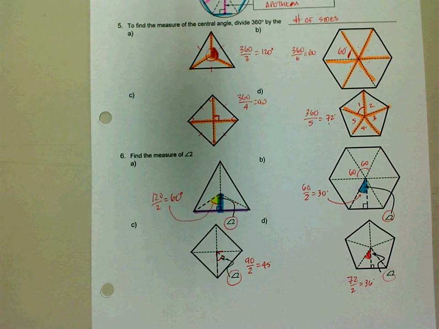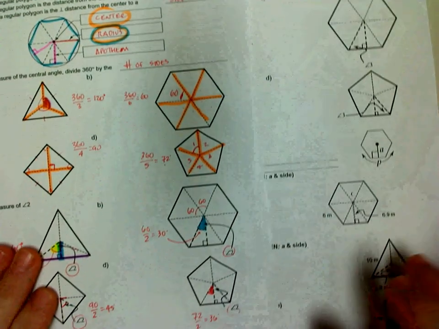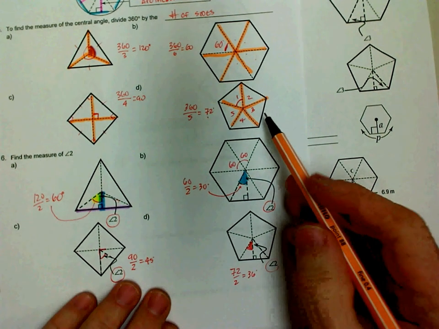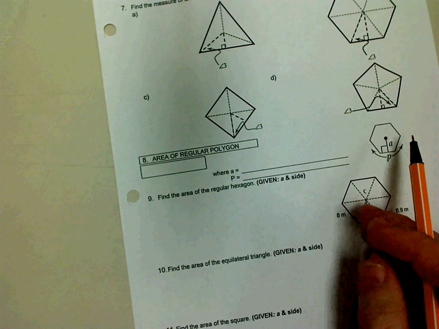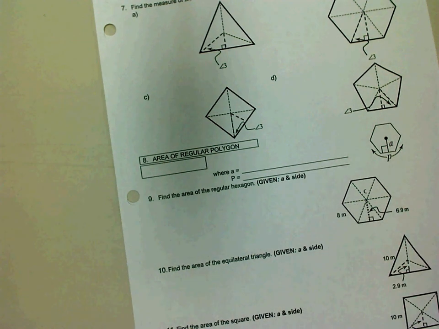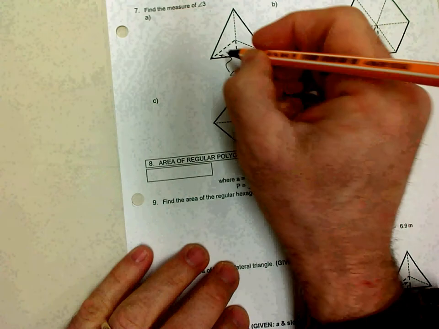We're going to move on to the next page, and in the next page, we're going to look at another angle. We started off with our central angle. If we wanted to, we could have called that angle 1. Then we looked at angle 2 here. And in our next one, we're going to look at another angle in this regular polygon, which we're going to call angle 3. And that's in this corner here.